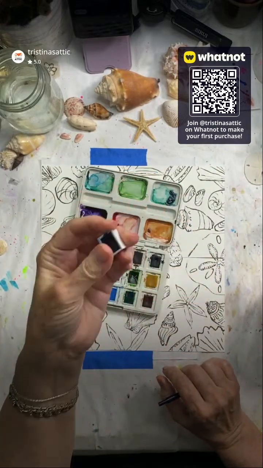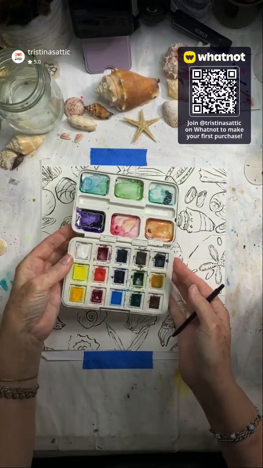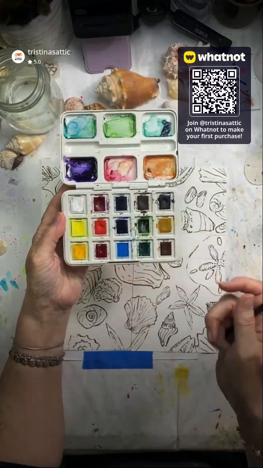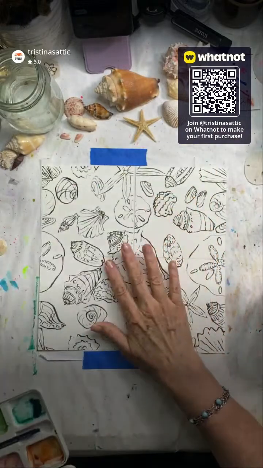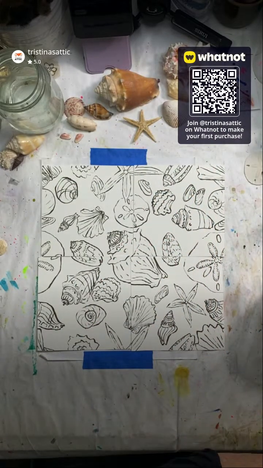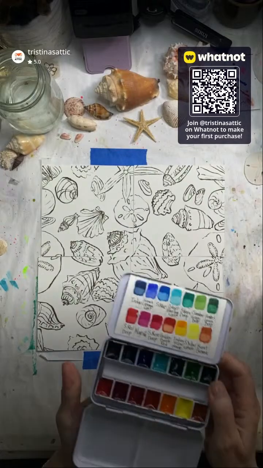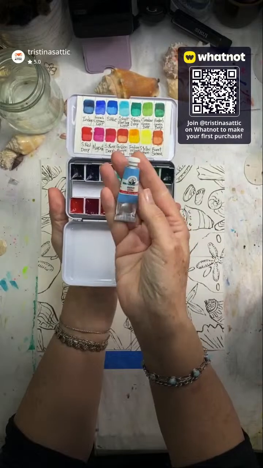So you could pull out the pan and just buy a pan to replace it, or I have the tubes so I can just replace it with the tubes. That is Van Gogh. But for this set, what I wanted to do was play with my new set that I made myself from the tubes.